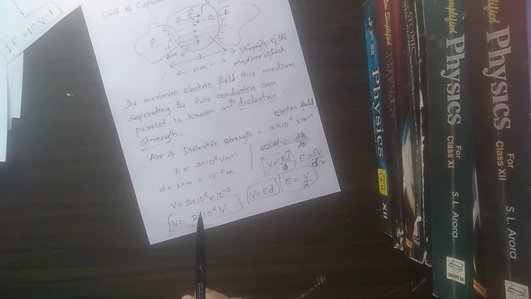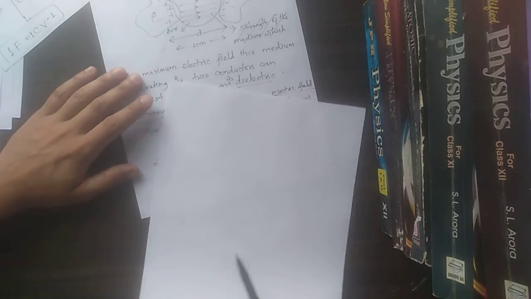So what is the solution for it? Because we don't want to break the medium separating the two conductors, the solution will be this.